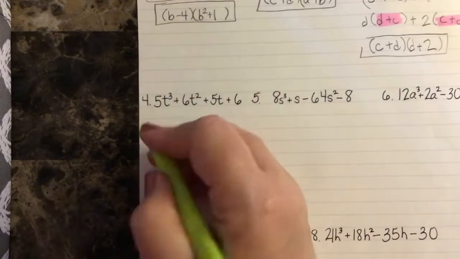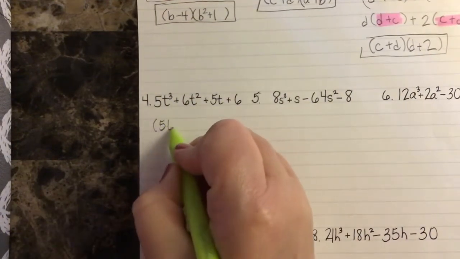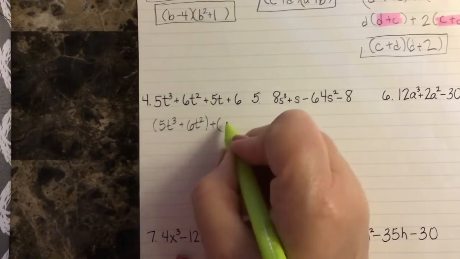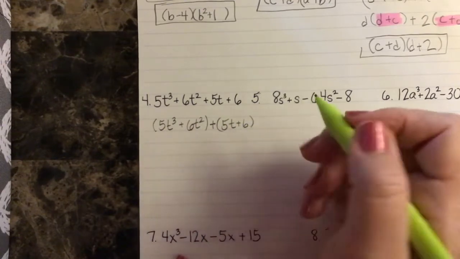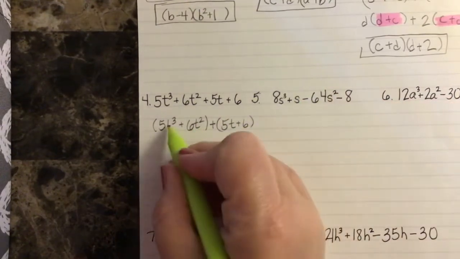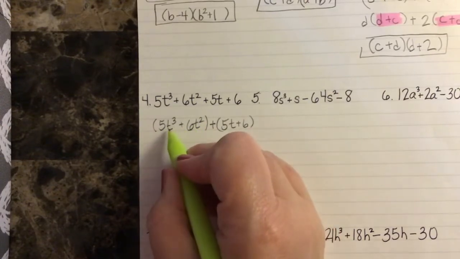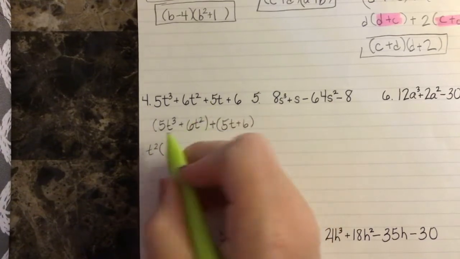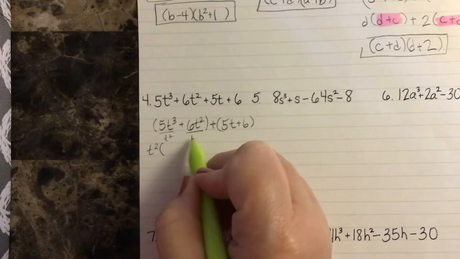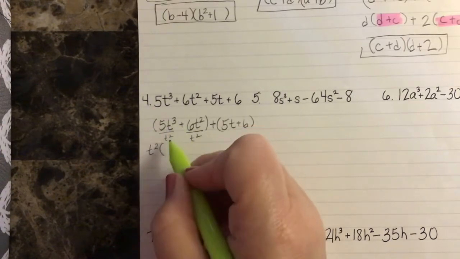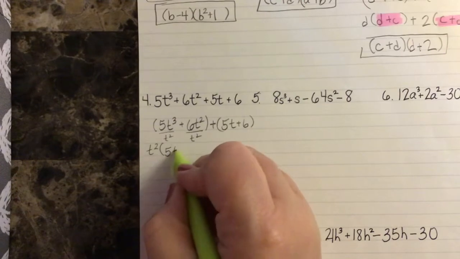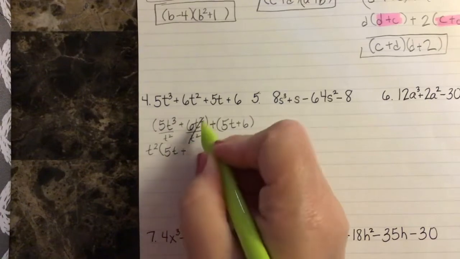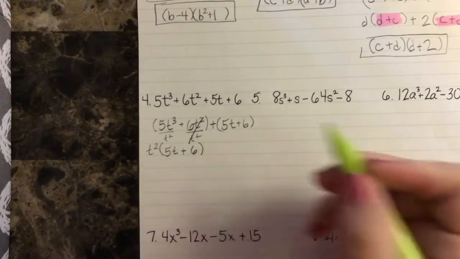My first instinct is to always group the first two together and the last two. So that's what I'll always do until I have to regroup. The first group has t squared in common. They don't have a numerical common factor, but they both do have t's, and you choose your smallest exponent, so t squared is what they have in common. Remember, I'm going to divide these by t squared. 5t cubed divided by t squared is 5t, because 3 minus 2 is 1. Plus t squared divided by t squared makes 1. 6 times 1 is 6.